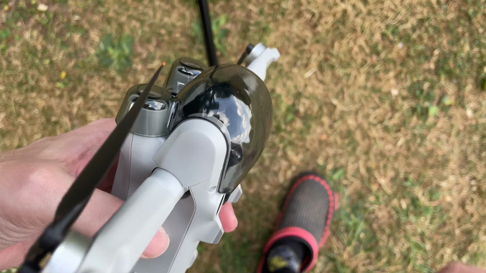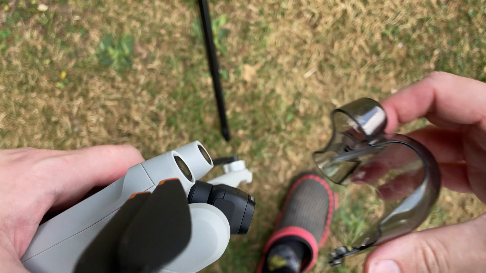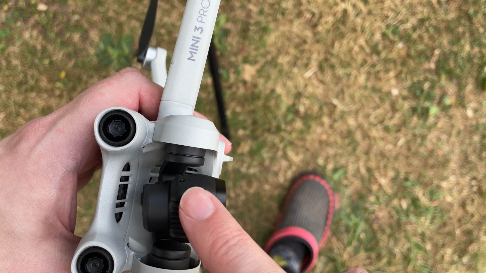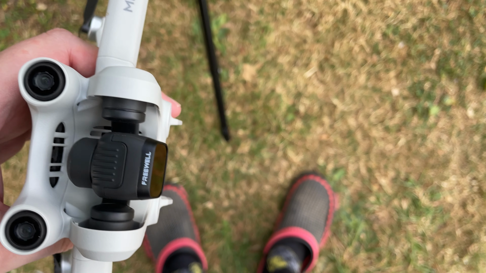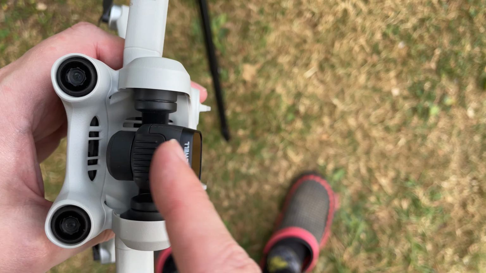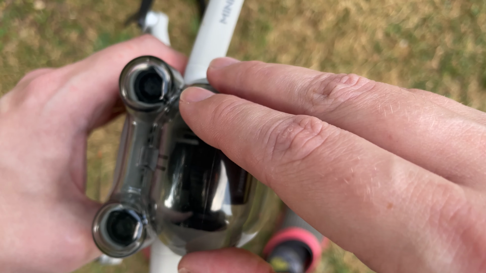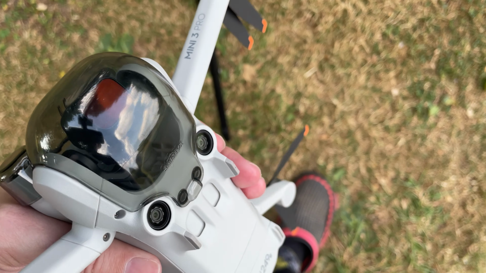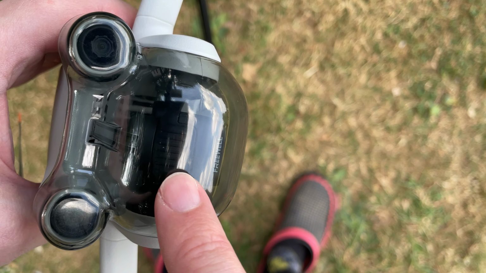And not only that, but as you can see by these things at the top here, it actually protects the obstacle avoidance sensors located at the front of the Mini 3 Pro as well, whereas of course the original gimbal protector didn't do that. And all you need to do is just position those over the sensors, and then the bottom section just clicks in straight away every time. No problems at all. Like, I wouldn't have bought this myself because I'd already got a gimbal protector. But yeah, it actually works a lot better.